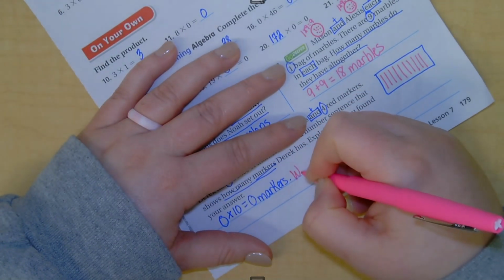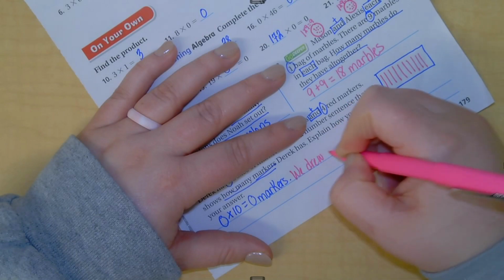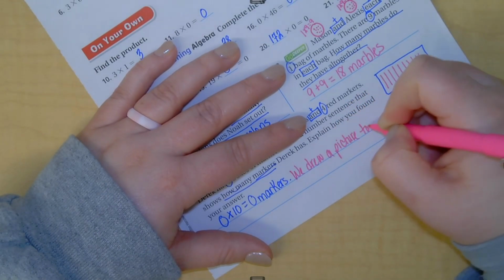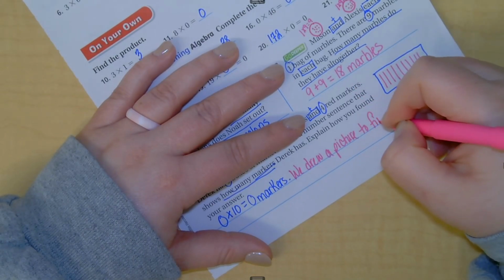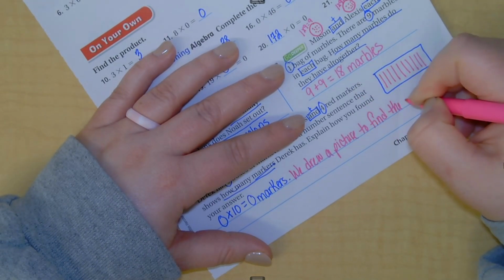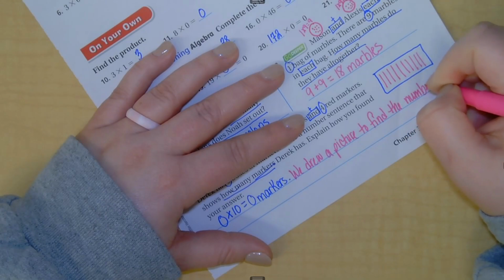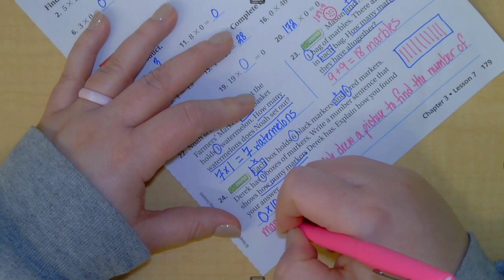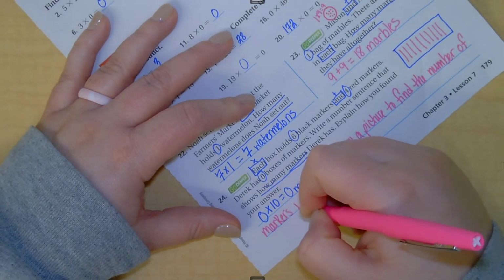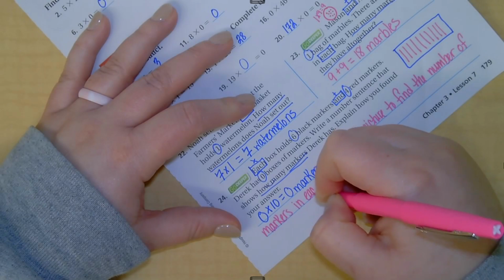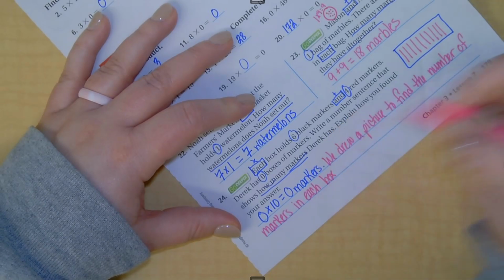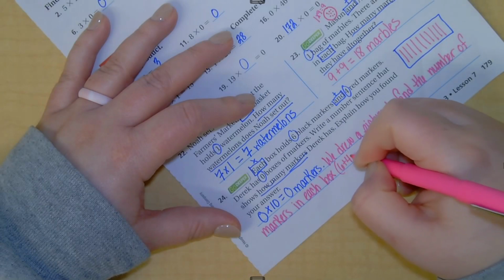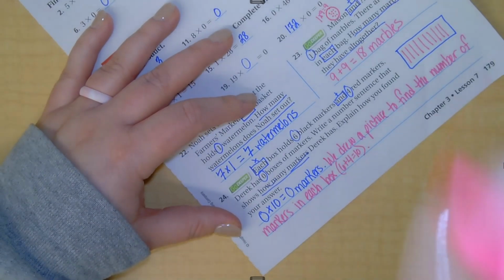So we drew a picture to find the number of markers in each box. And then let's show them. It was 6 plus 4 equals 10. Sorry. Jumped ahead. All right.